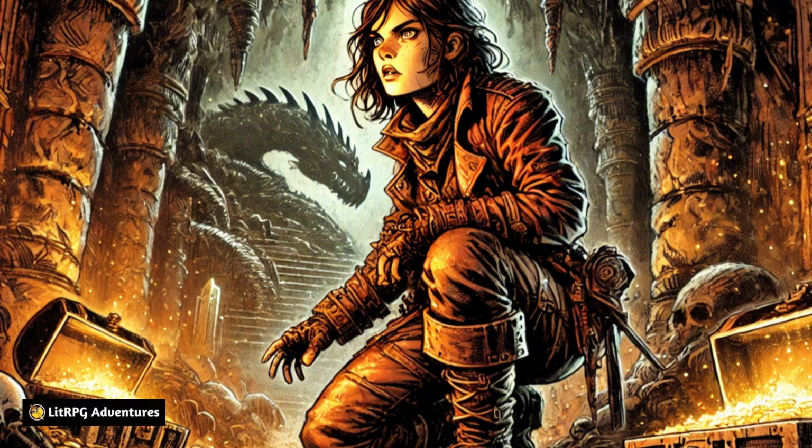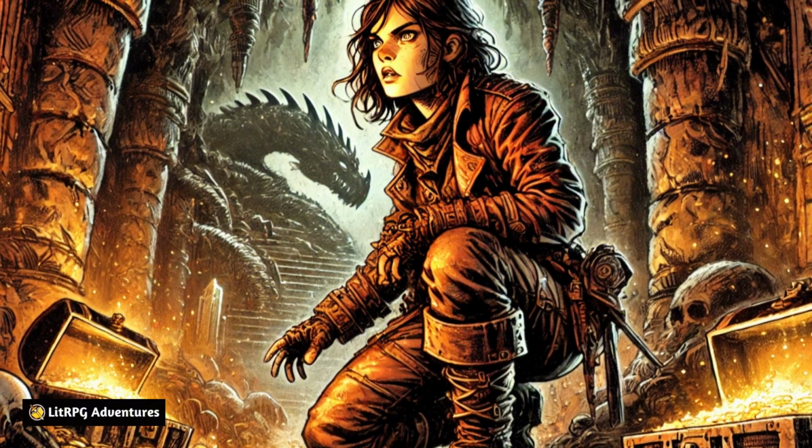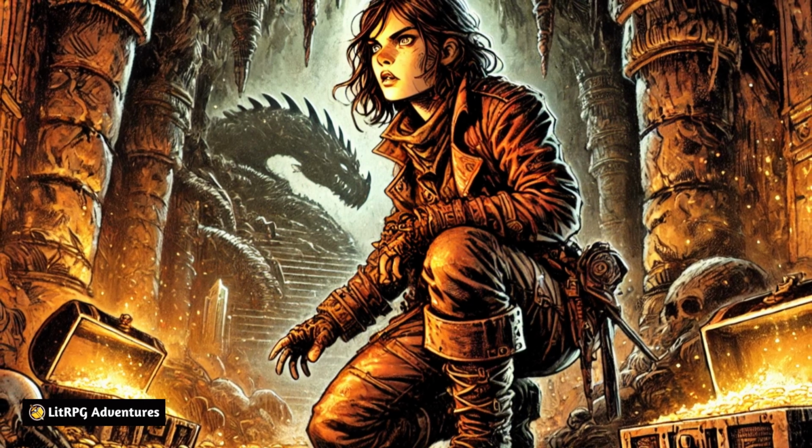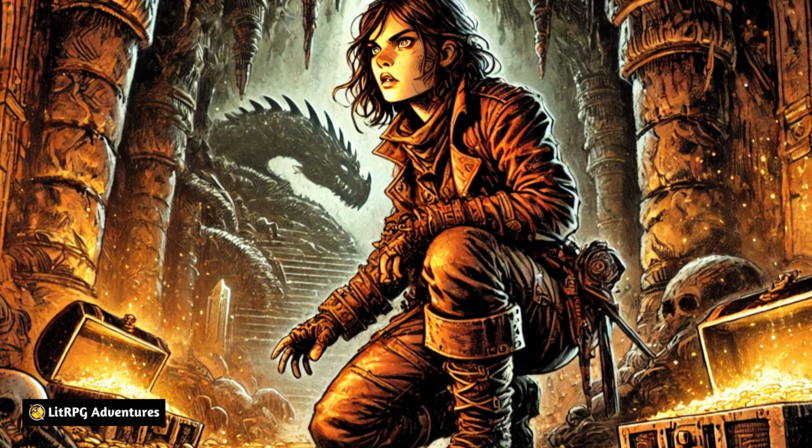So true. And the context in which the monster appears is just as vital as the monster itself. That brings us to step 8. Encounter design and behavior. Absolutely.